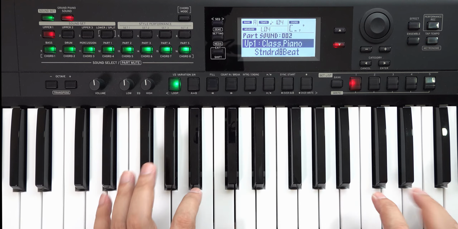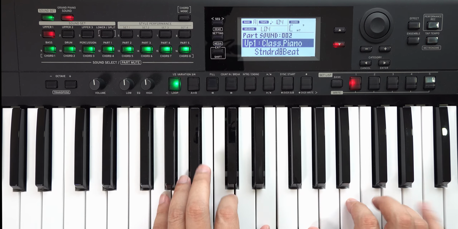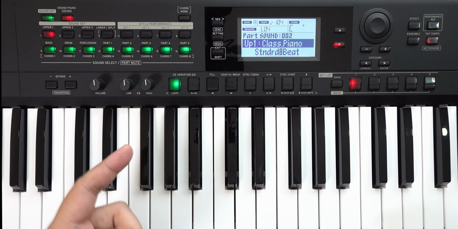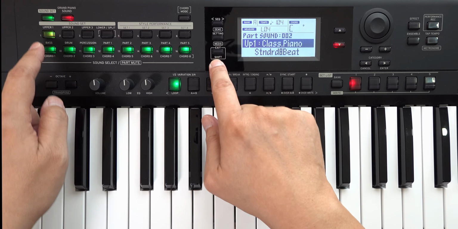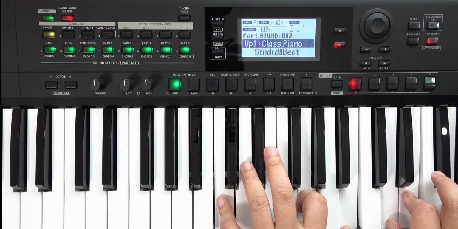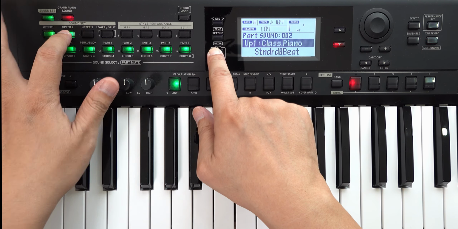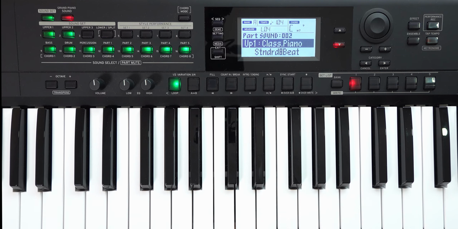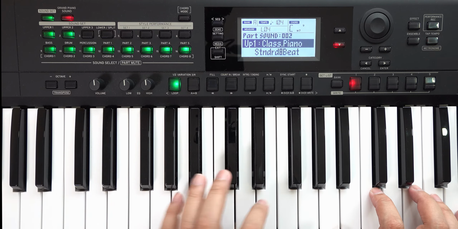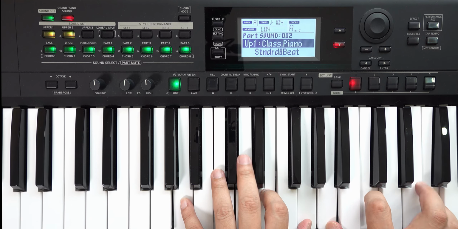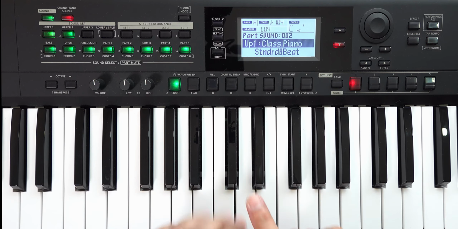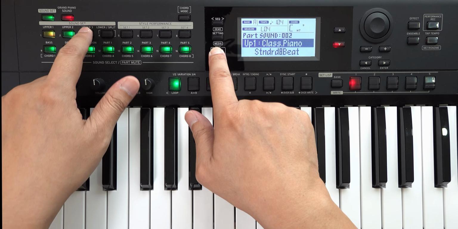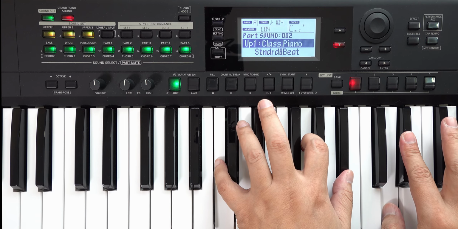Over here, I have turned off everything, so when I play the keyboard, nothing will sound. If I turn on upper 1 by holding on to shift and pressing 1, I would activate the upper 1 voice, and now the upper 2 voice. So you can hear that there are 2 voice layers, and we can turn on the third one as well.